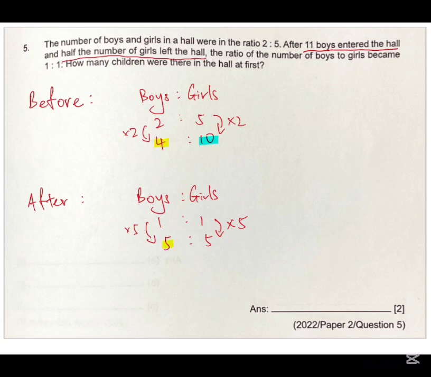So what does that mean? It means 1 part equals 11 boys, because 11 boys entered the hall. That's why the boys increased from 4 parts to 5 parts. So 1 part equals 11 boys. Okay, we can make it clearer. 5 minus 4 equals 1. Then 1 part equals 11 boys.